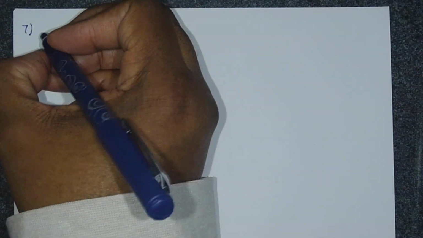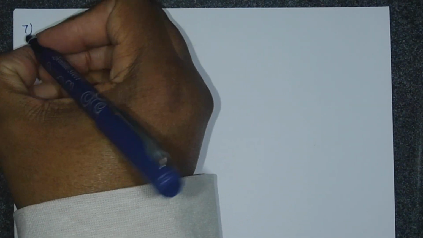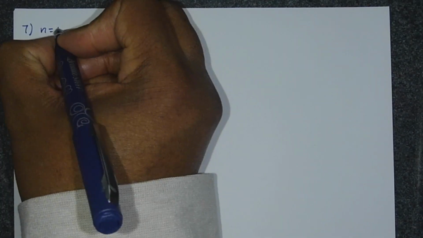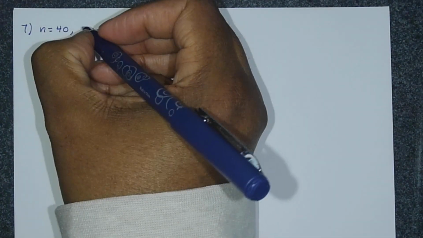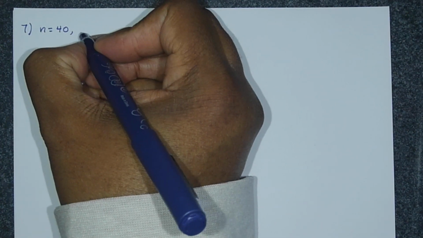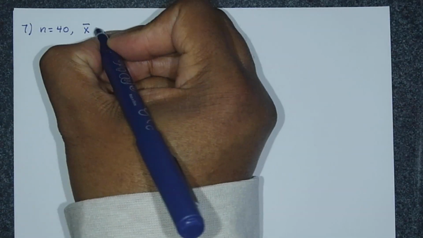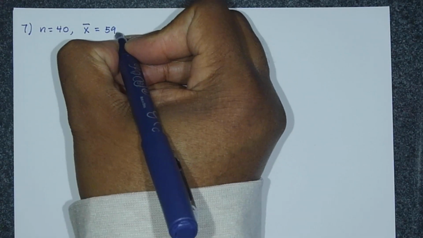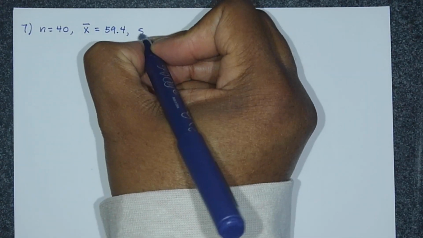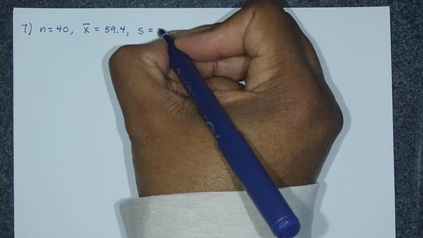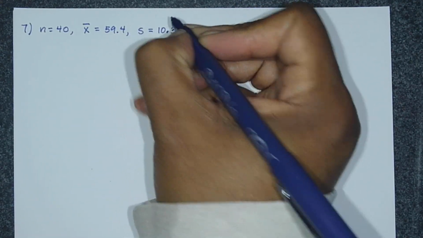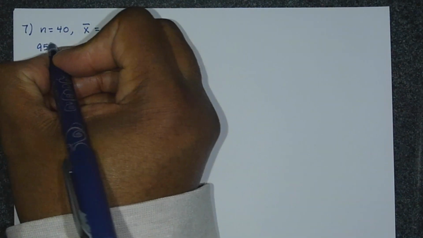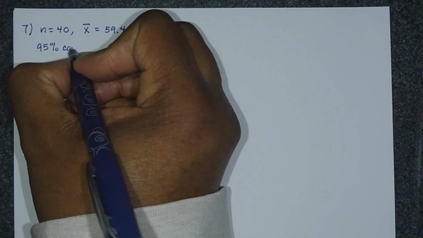Okay, so let's identify what we have here. We have 40 students. That's our sample size of 40. And we have a sample mean, that's X bar, of 59.4 seconds. And a sample standard deviation, that's lowercase s, of 10.3 seconds. And we're constructing a 95% confidence interval estimate.